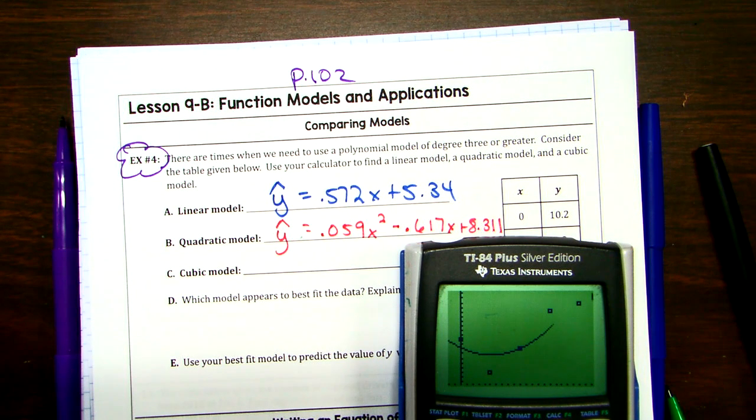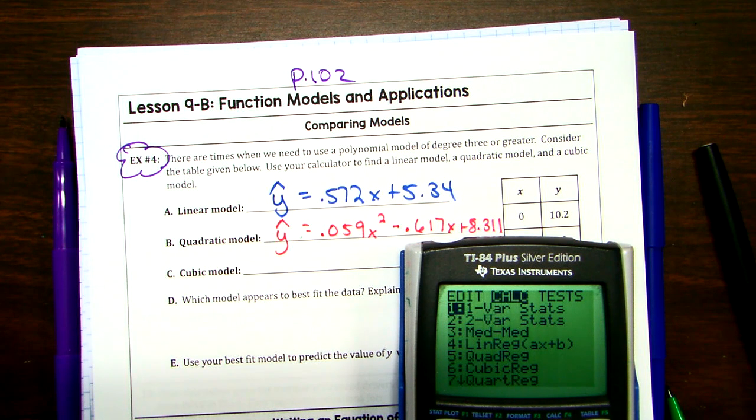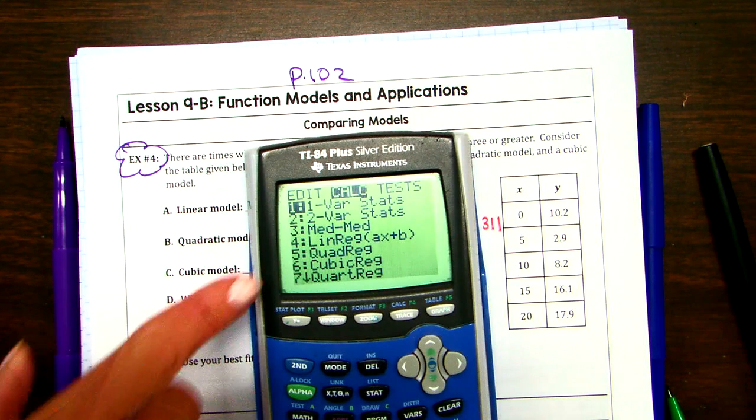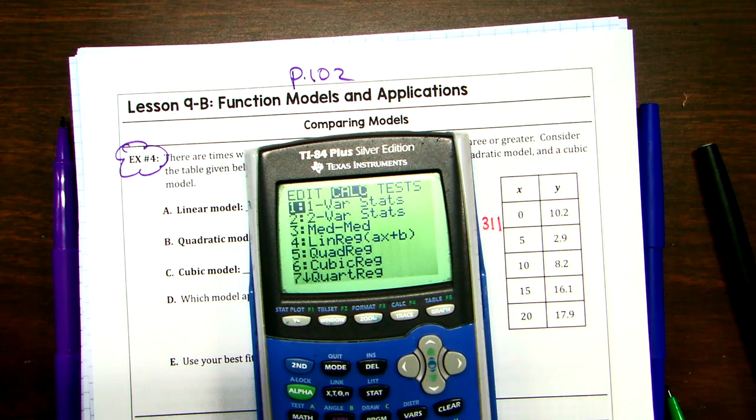Ooh, that doesn't look good at all. Those points don't look anything like a parabola. Okay. Last one, cubic. Go to Stat again, over to Calc, and this time we're going to pick number 6, cubic.